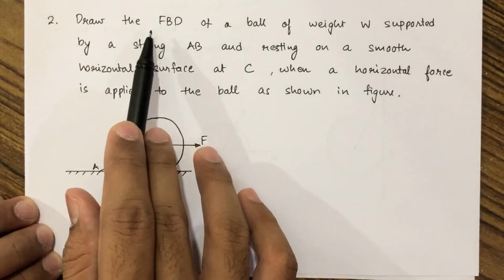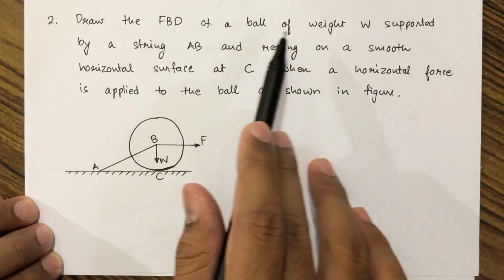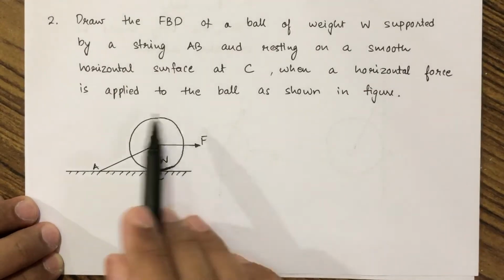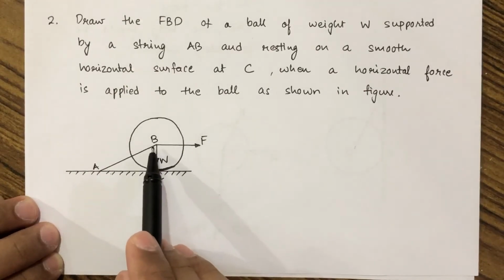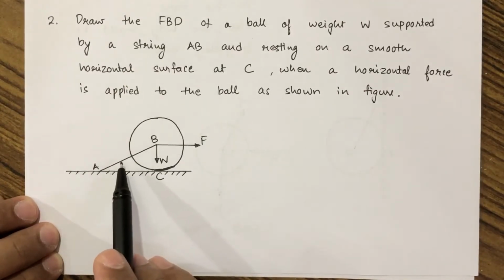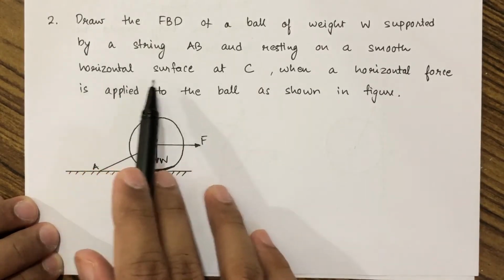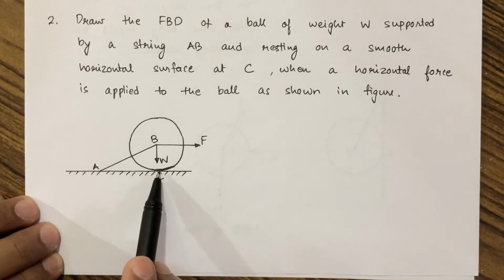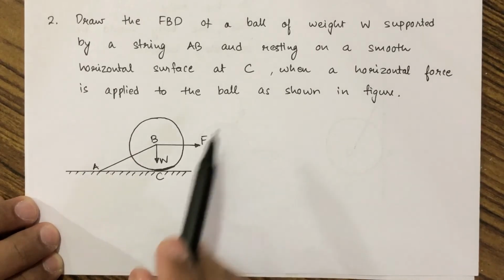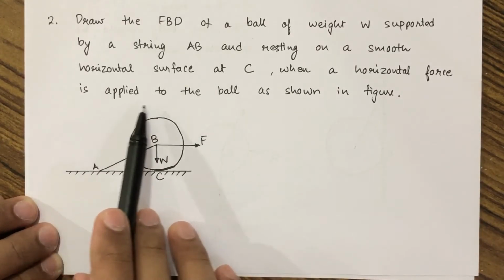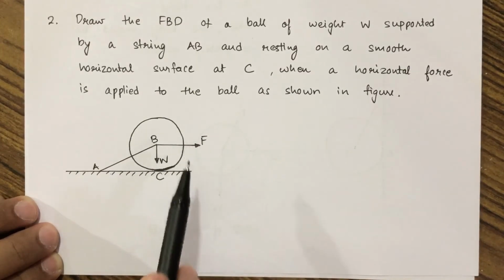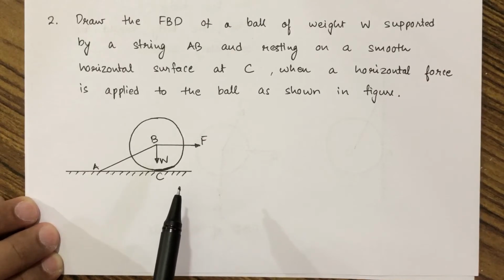Draw the free body diagram of a ball of weight W supported by a string AB. Now a ball is here, it has a weight W and it is supported by a string AB and it is resting on a smooth horizontal surface at C. This is the smooth horizontal surface and it is resting at this point C. When a horizontal force F is applied to the ball as shown in figure.